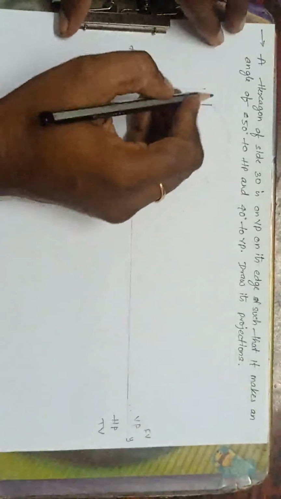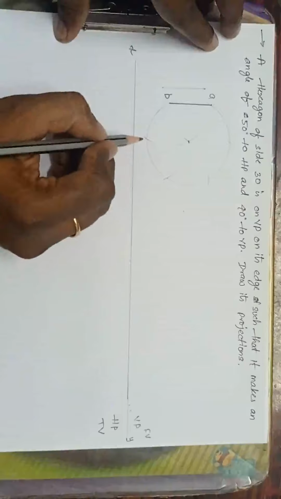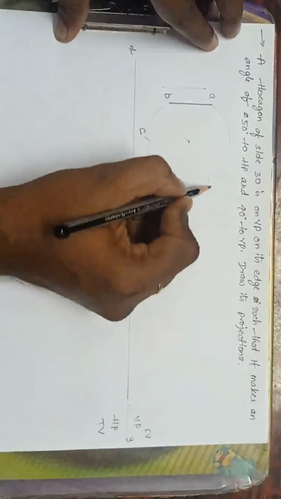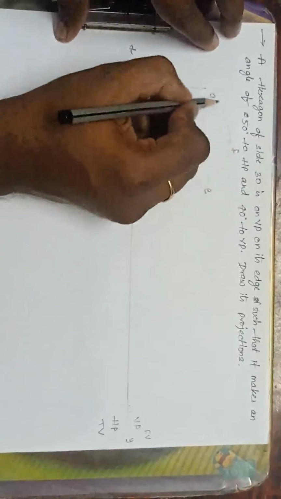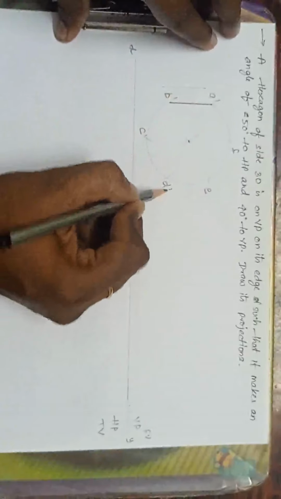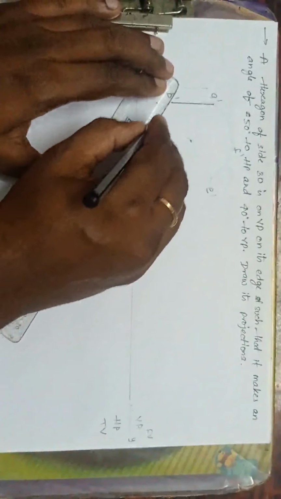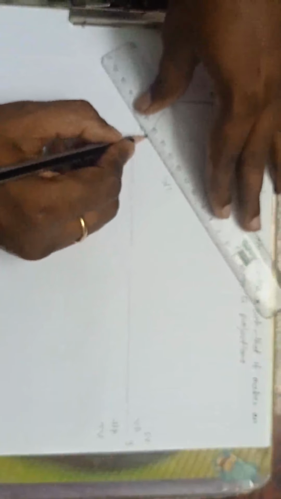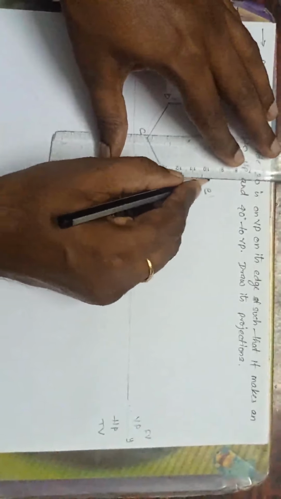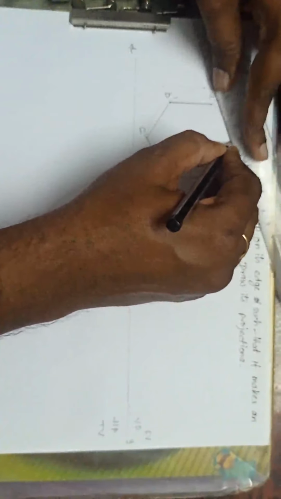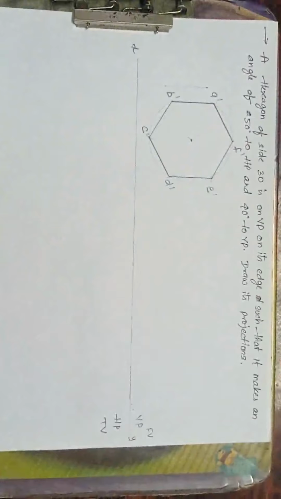Okay, now name them. This is A, B, C, D, E and F. Because it is front view, I have to mention the dashes also. A dash, B dash, C dash, D dash, E dash and F dash. Join all the points. What you will get? You will get a hexagon. Okay, carefully you have to join. D dash, E dash, E dash, F dash, F dash and A dash. Over. This is the hexagon now.